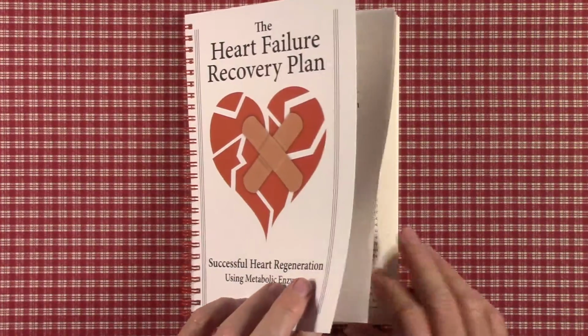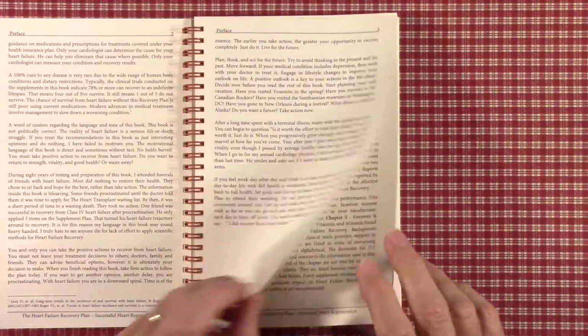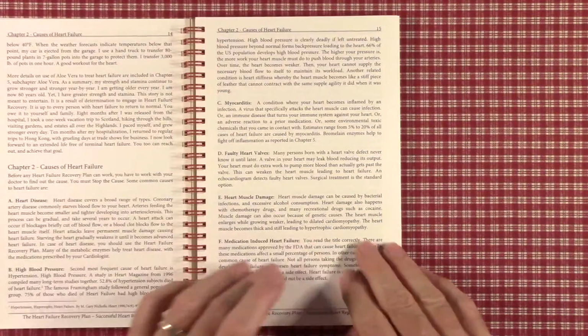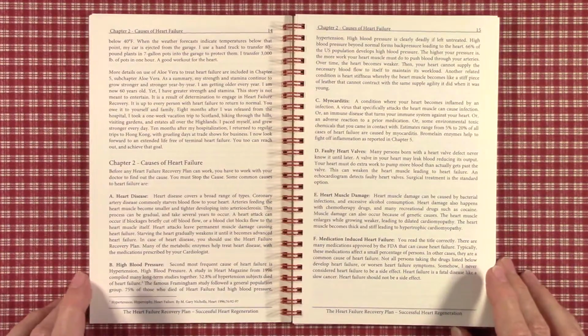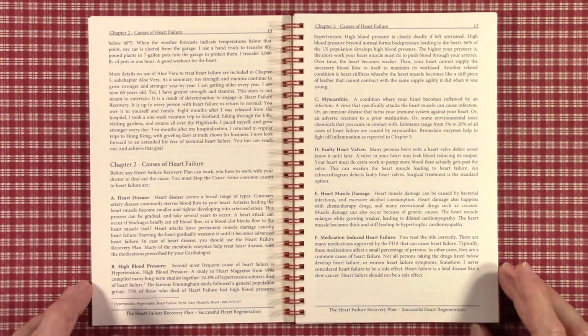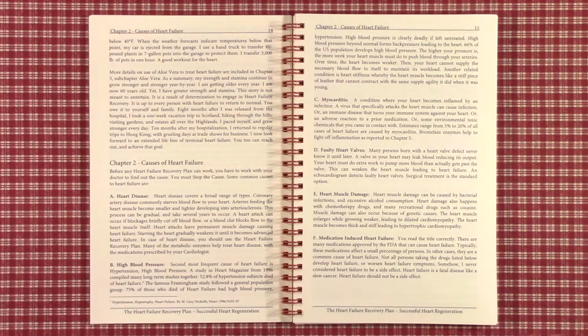Part 4 covers causes of heart failure in Chapter 2. It's rather important to stop the cause before you can treat heart failure. This is, of course, natural common sense, and you may already know the cause of your condition. However, there are many different areas that people overlook, including doctors, because so many causes have proliferated in these modern days. The first and major cause is heart disease.